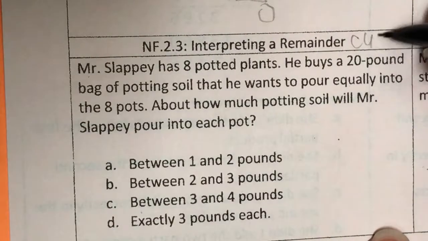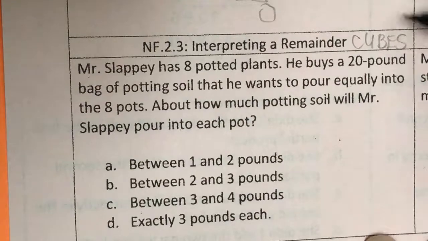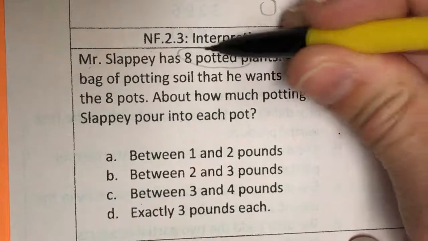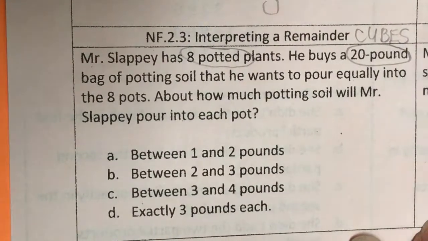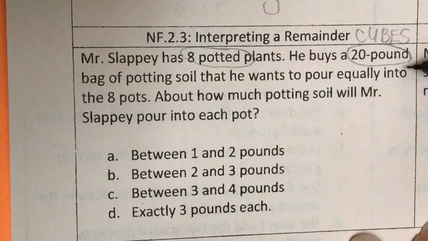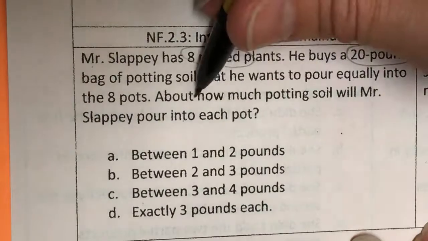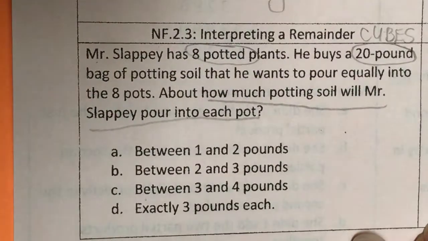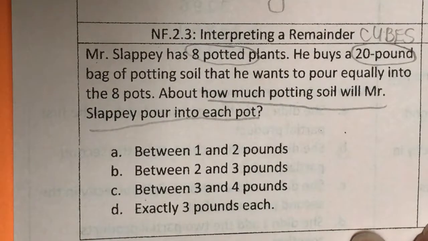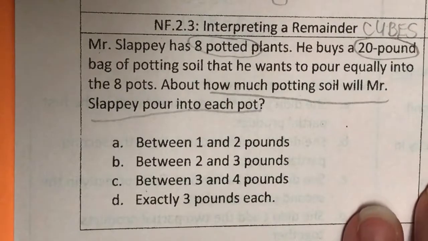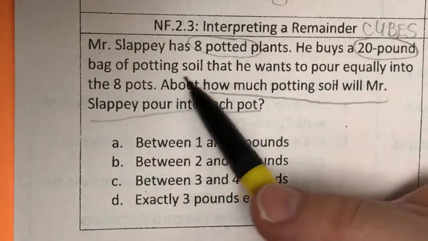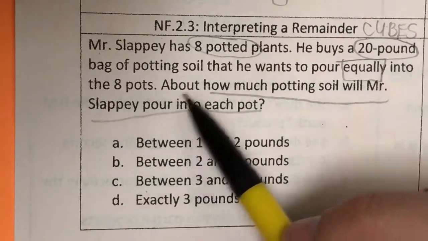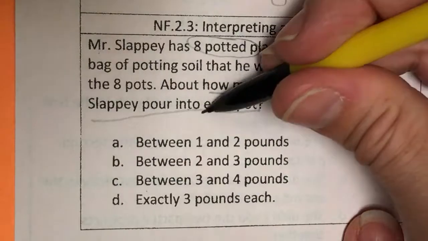Again, I'm going to go through and use CUBES on all my word problems. So I'm going to circle my important numbers. So 8 potted plants, a 20-pound bag of soil. I'm going to underline my question. How much potting soil will Mr. Slappy pour into each pot? Box my operation word. He buys a 20-pound bag of potting soil that he wants to pour. Oh, equally. Into 8 pots. About how much potting soil will he pour into each pot?